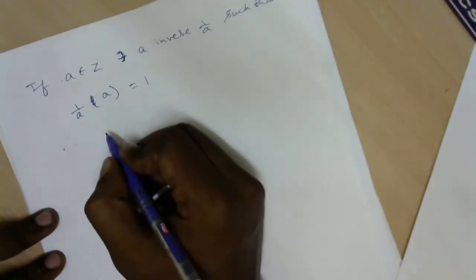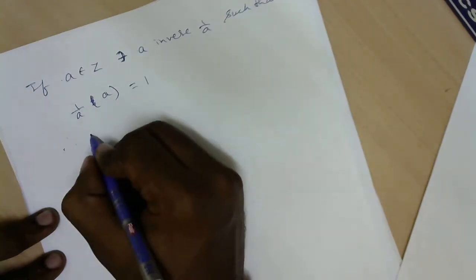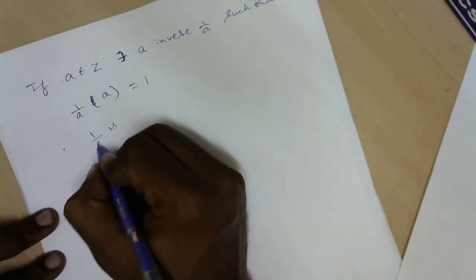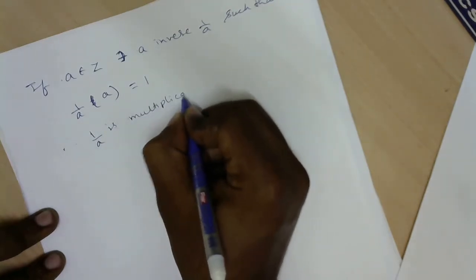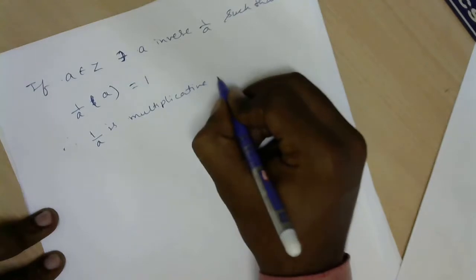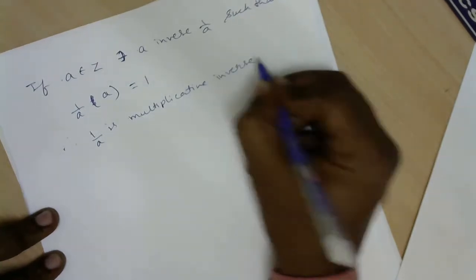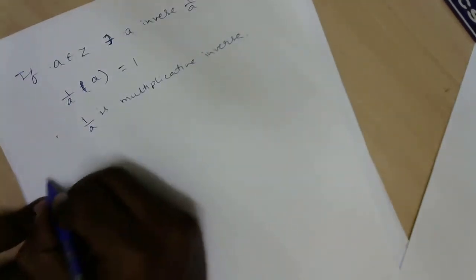Therefore 1 by a is the multiplicative inverse.